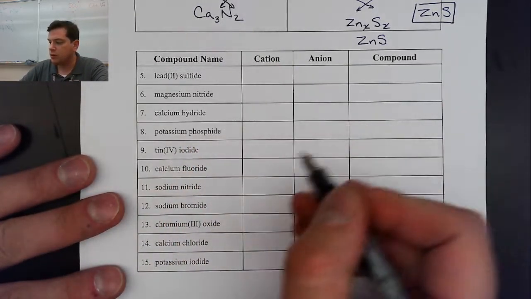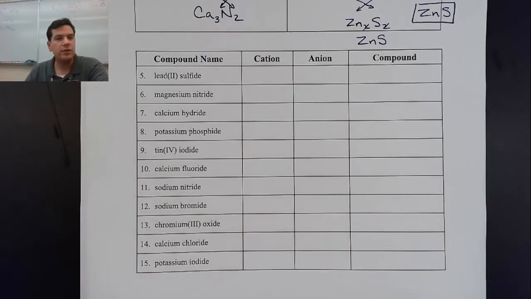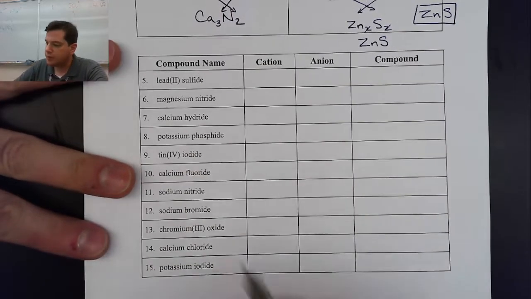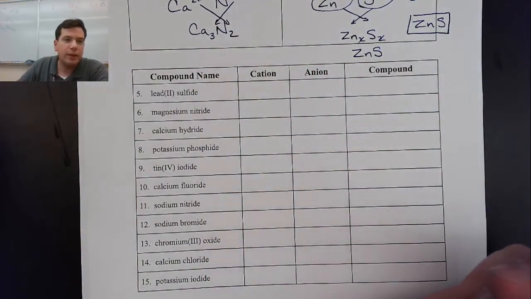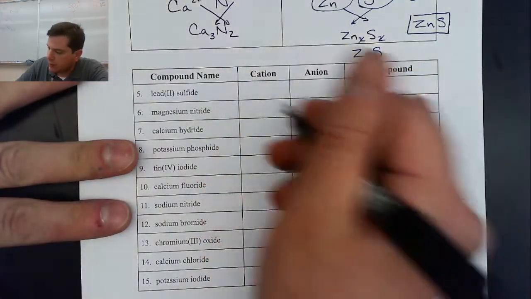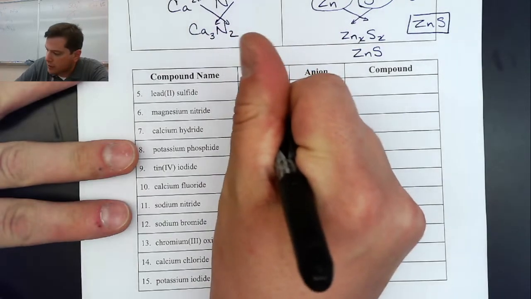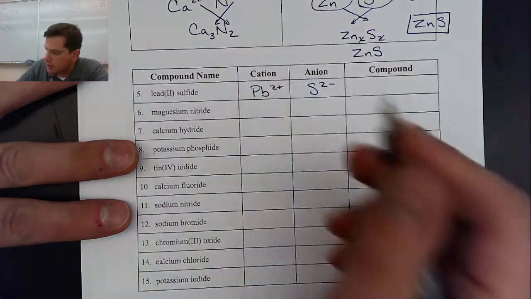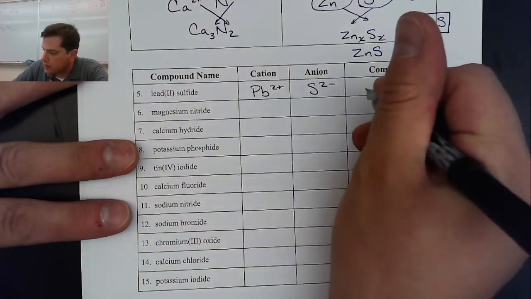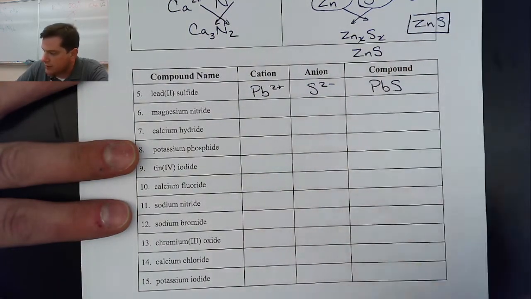I'm just going to go through this one at lightning speed, and then you can pause the video whenever you need to. Okay? All right, so I'm going to probably end up narrating it, but you don't have to listen to me. Okay, so lead, Pb, 2+, sulfide is 2-. If you crisscross them, or if you see the thing, that's PbS. Haha, that's clever.